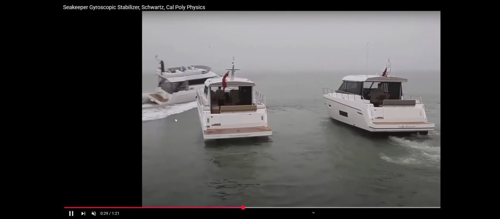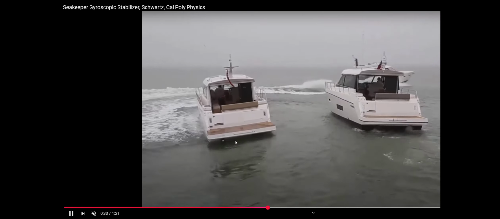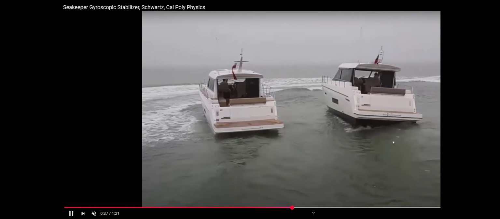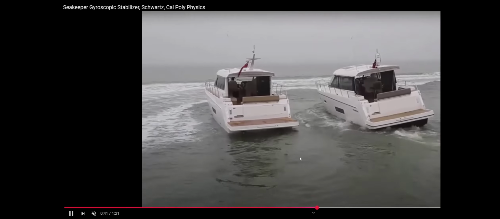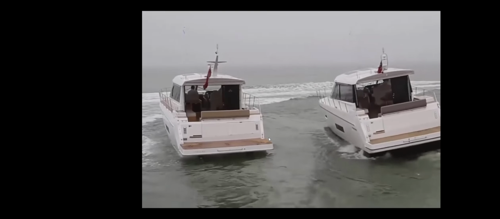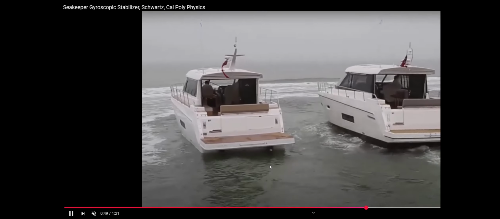We'll create a wake with this boat, and you can see how this one remains much more stable than this one over here. It's because that's creating an angular momentum counteracting the waves, and it's keeping that angular momentum conserved.